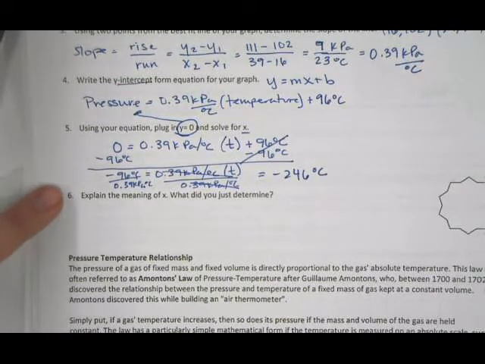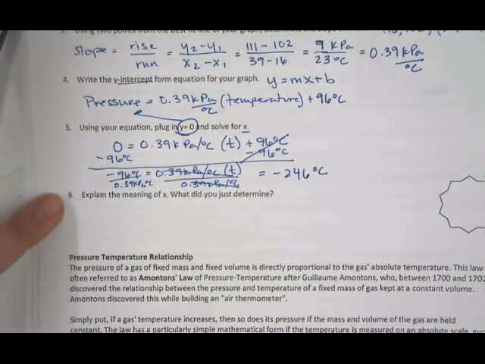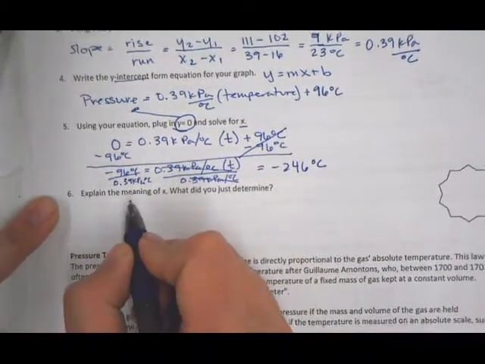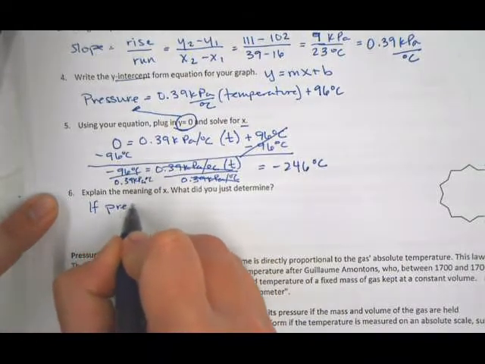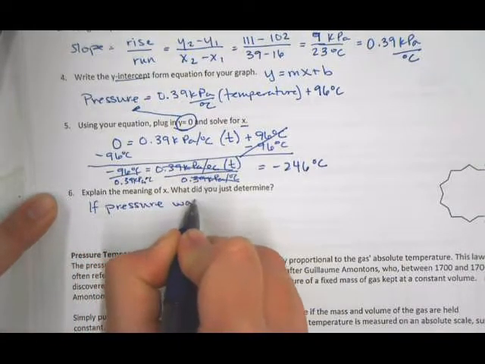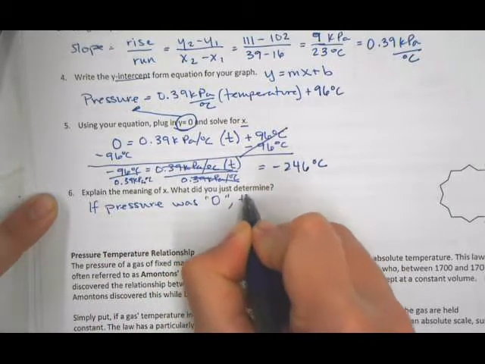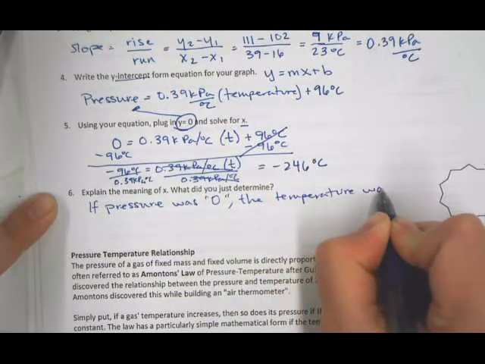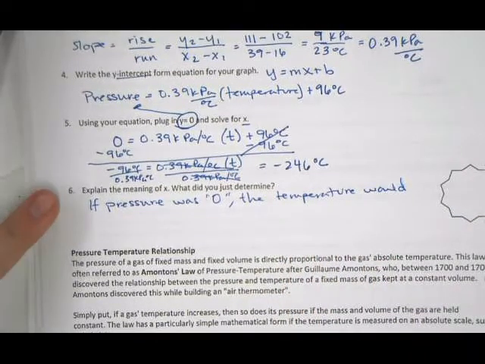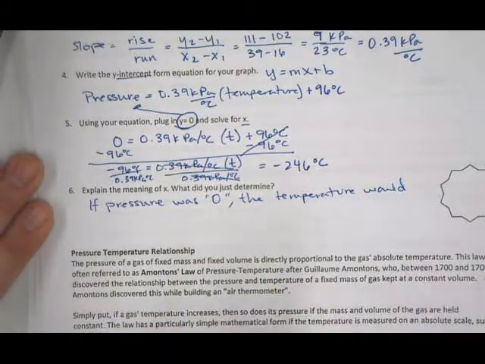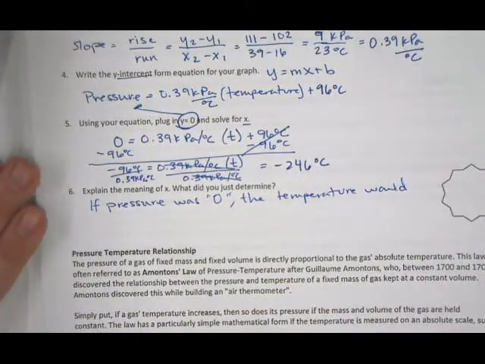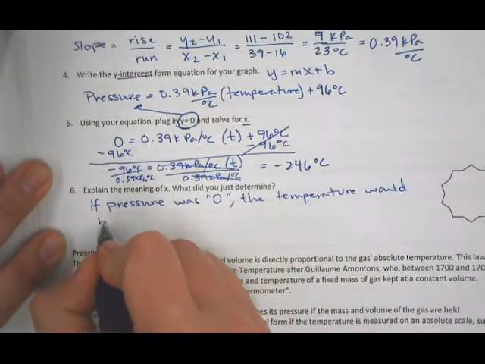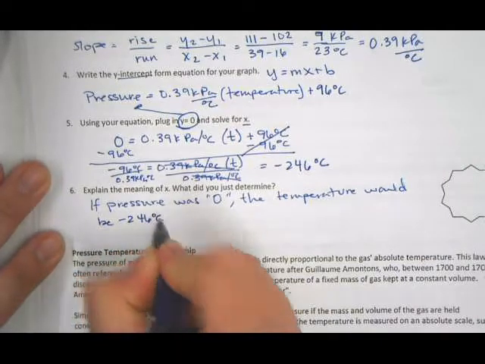Okay, well that was cool. Why did we do that? Number 6 says, explain the meaning of X. What did we just figure out? We just figured out using our equation that if the pressure was 0, the temperature would be, and everyone should have had different data. This was using the slope that I made from Connor's graph, but other groups could have different numbers and therefore would have a different slope. But for this one, the temperature would be negative 246 degrees Celsius.